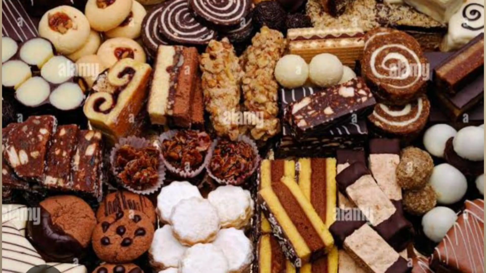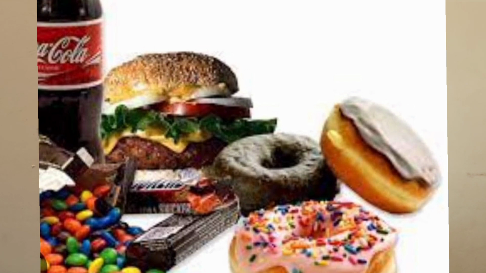Good sugars are, for example, the sugars in sugar cane, the sugars in fruits, the sugars in yellow bananas. But the refined sugars are the sugars that can be in biscuits, in sweets, in sodas, in cakes. Those are the sugars responsible for tooth decay.